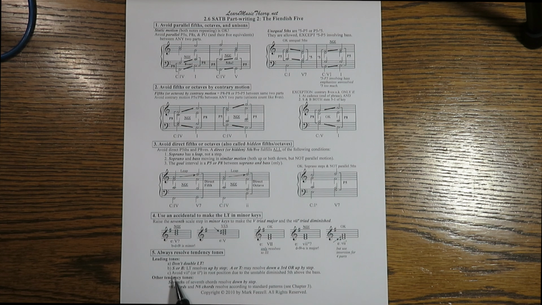Avoid the 7 diminished or 2 diminished in root position due to the unstable diminished fifth above the bass. That's why we use first inversion on diminished triads. Other tendency tones: sevenths of 7th chords resolve down by step. Augmented 6th chords and Neapolitan 6th chords resolve according to standard patterns. See chapter 3. So that's more like theory 3 stuff.